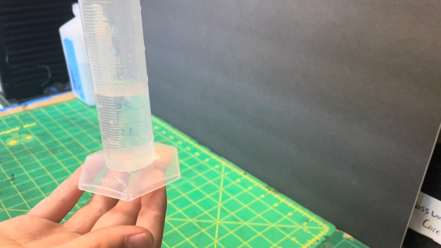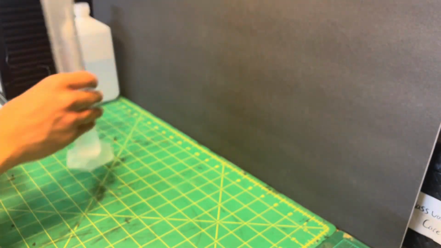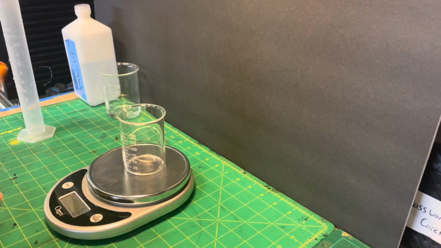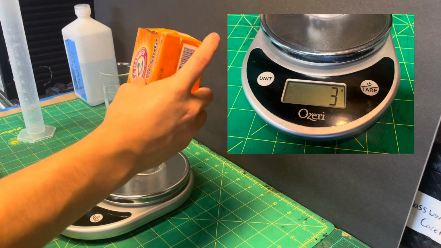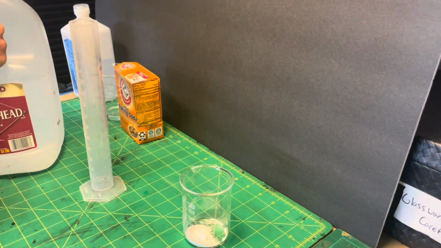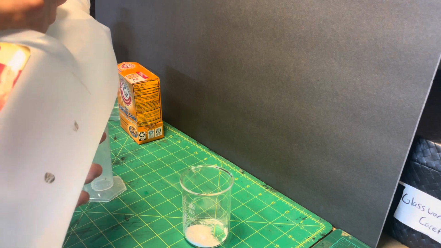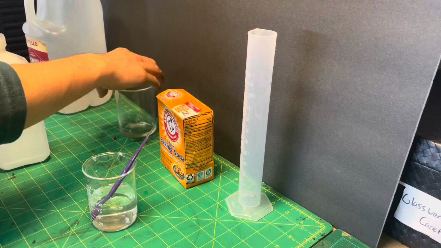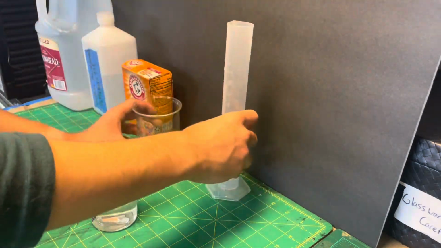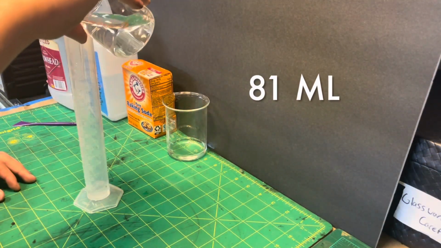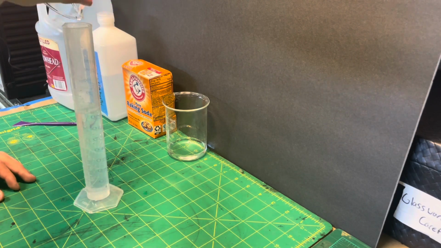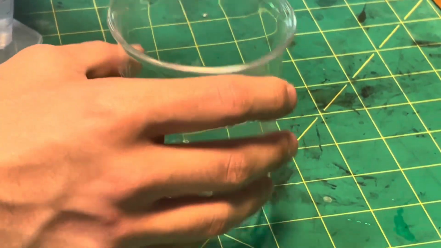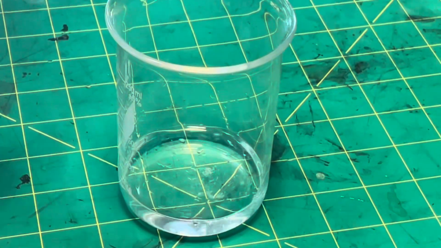Here I add about 30 milliliters of the unknown concentration sulfuric acid solution to measure, and then from there add it to a beaker to perform the experiment. Here, using a cooking scale, I measure out approximately 3 grams sodium bicarbonate. Here I mix my 3 grams of sodium bicarbonate with approximately 81 milliliters of water. We confirm this volume by measuring the solution after in my 100 milliliter graduated cylinder.